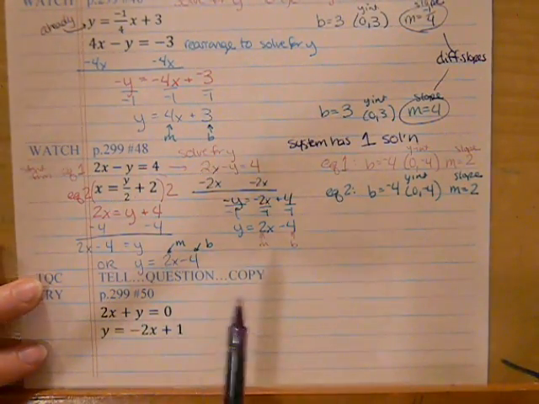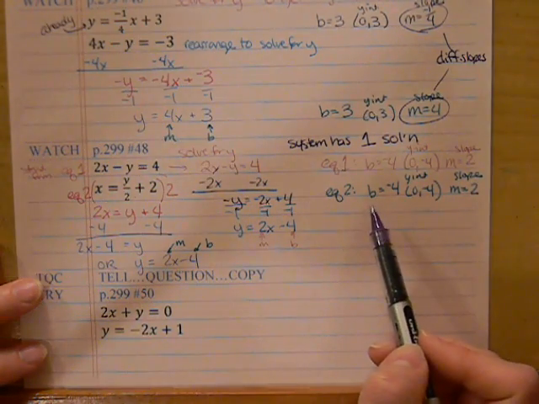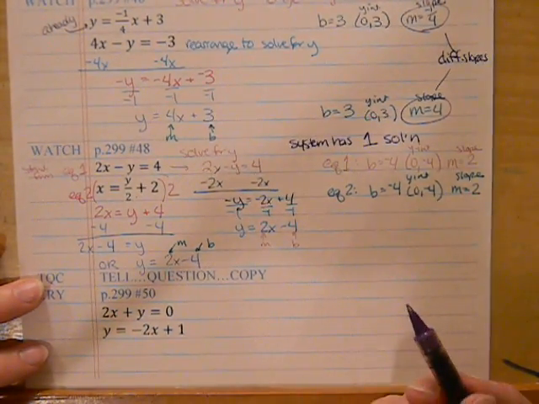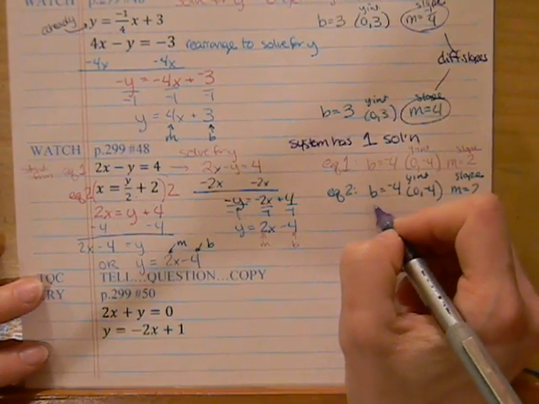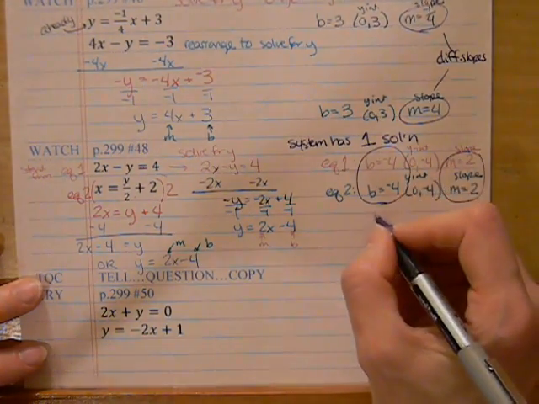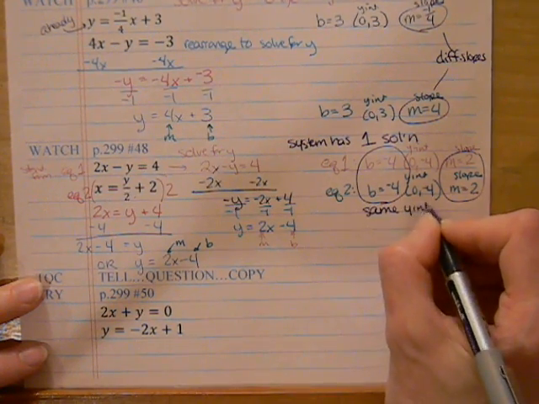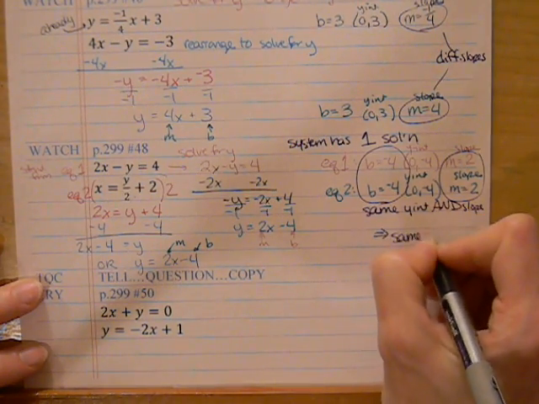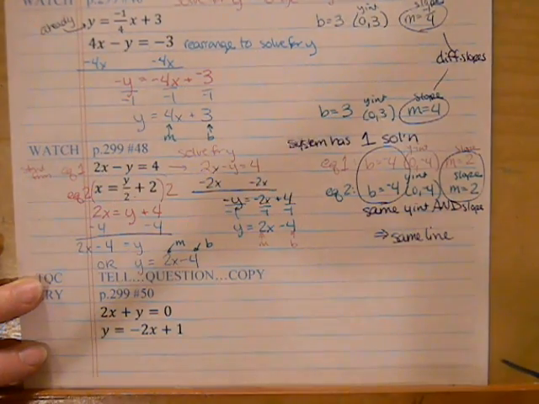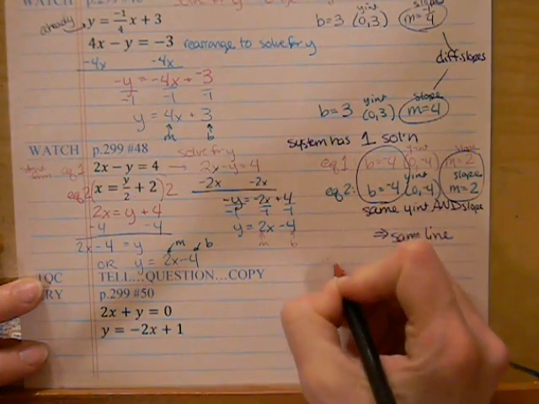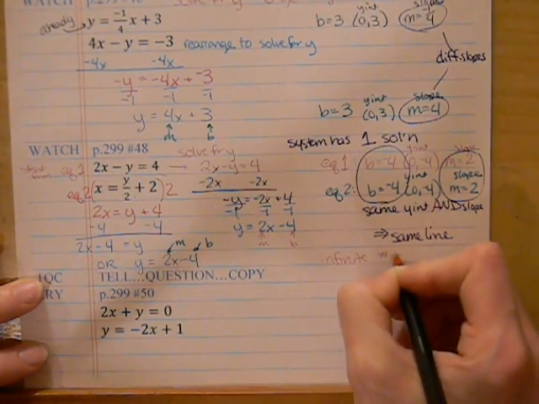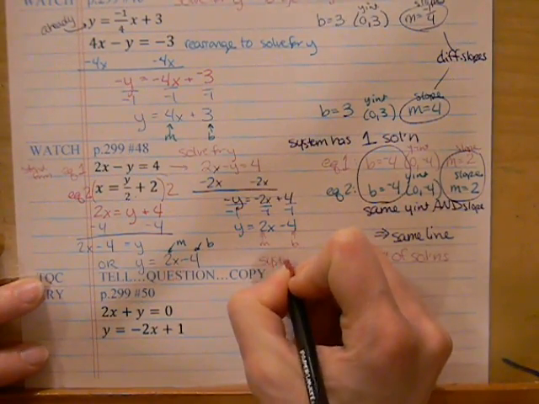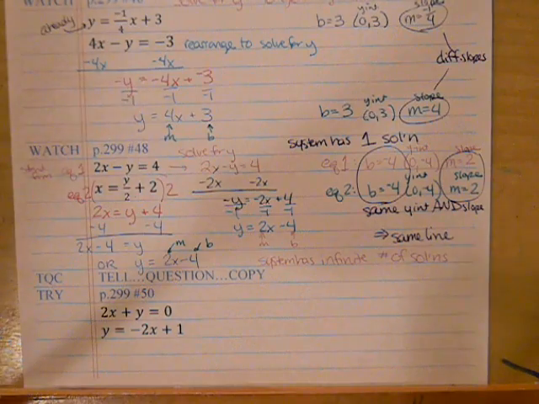And again, we're not trying to graph here, we're trying to use this information that we would use to graph it to go ahead and determine if we have no solution, one solution, or an infinite number of solutions. And in this case, we have both the same y-intercept and the same slope, which means we have the same line, which means we have an infinite number of solutions. And that's what we were trying to determine. So the system has an infinite number of solutions.